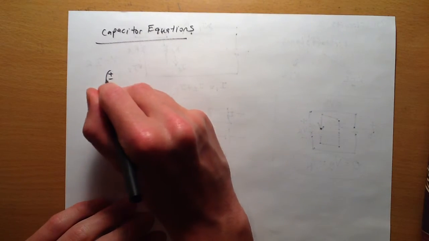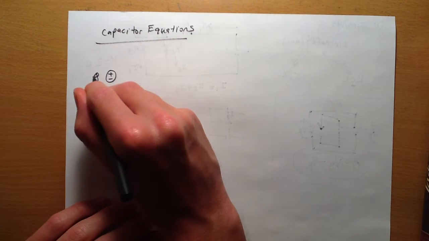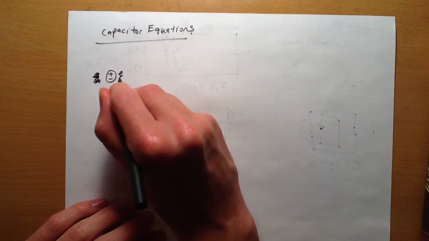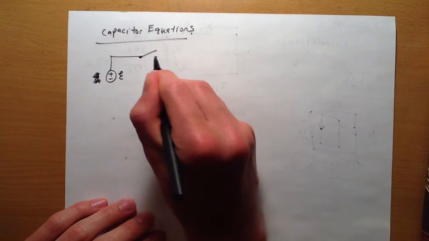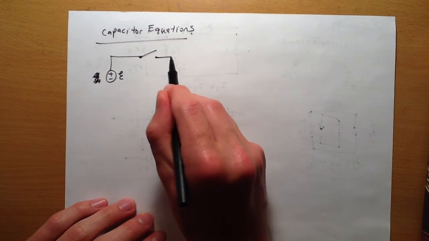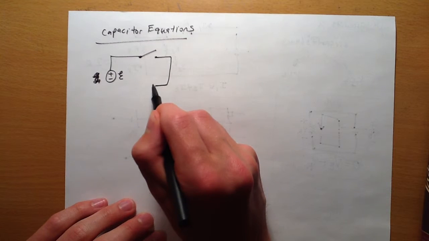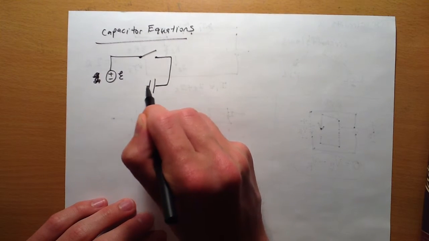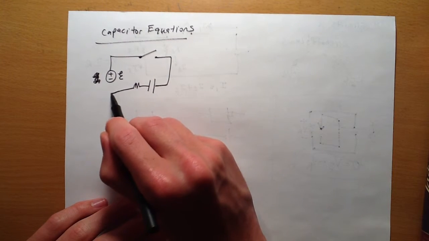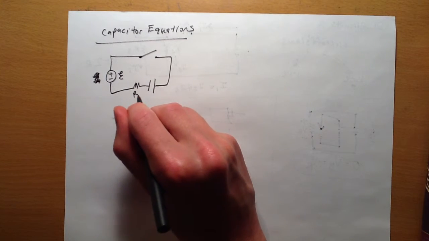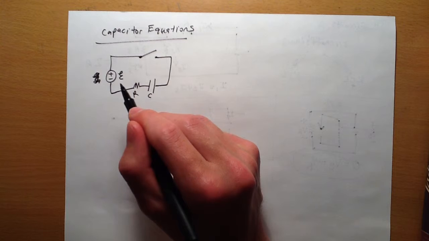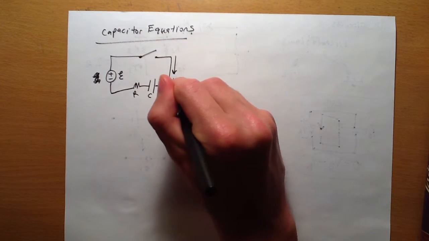So we have our voltage source right here, and we have a switch that can be opened or closed. It keeps going around the wire, gets to our capacitor. We have a resistor. It goes back to the negative end of the battery. RC, epsilon, which is voltage, and we have current going through it.